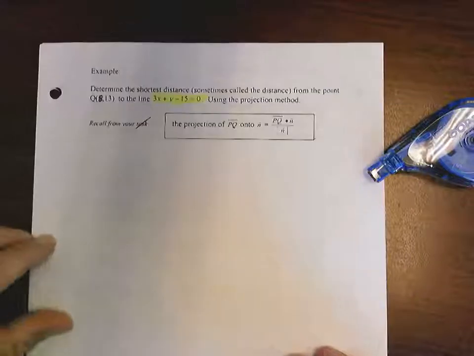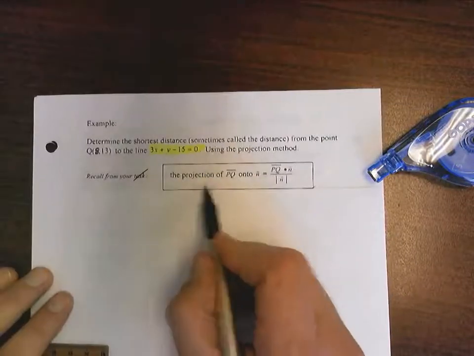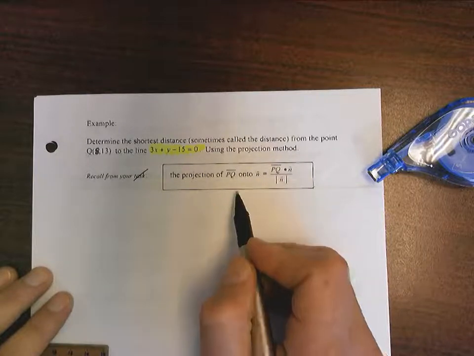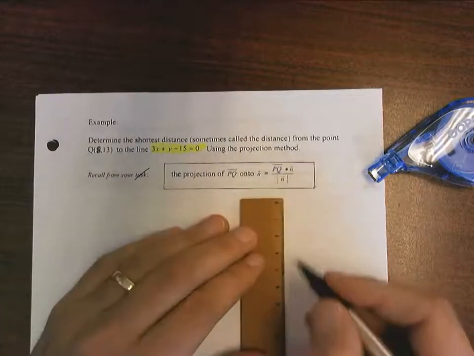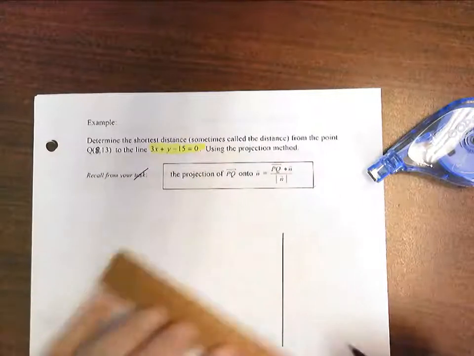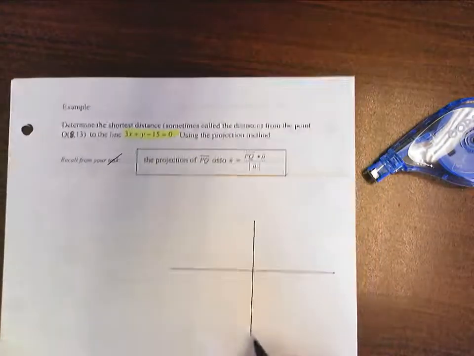Okay, ladies and gentlemen, so now we're going to use what we know about this theorem to answer this question. We're going to start off and plot the line 3x + y - 15.